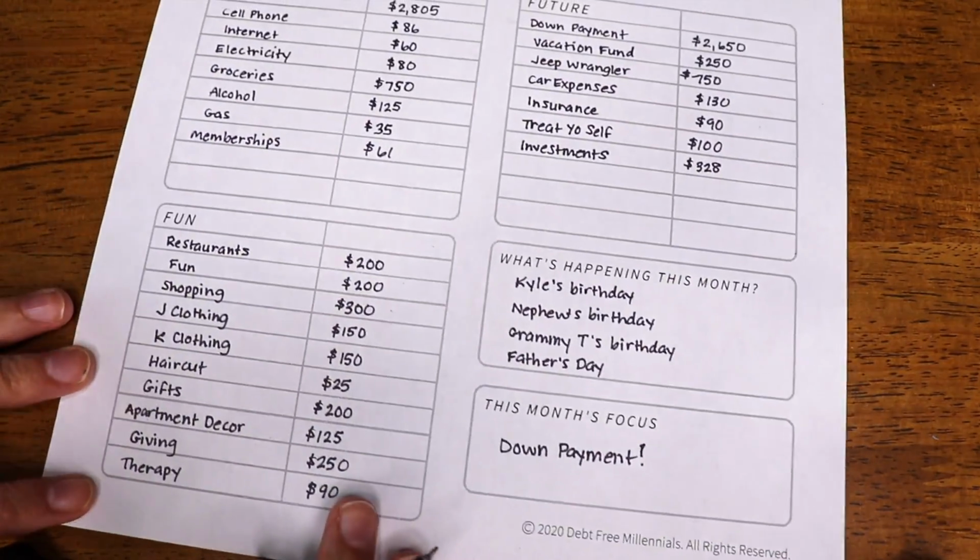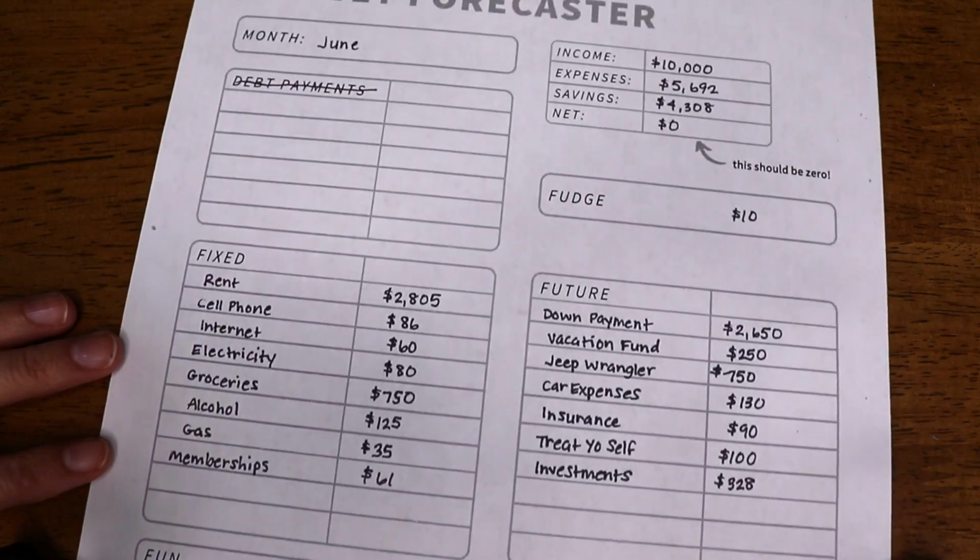And that is my forecasted budget for next month. Thanks so much for planning your spending with me. I think this was a really fun exercise and I'm really excited to plug in these numbers into my budget toolkit.